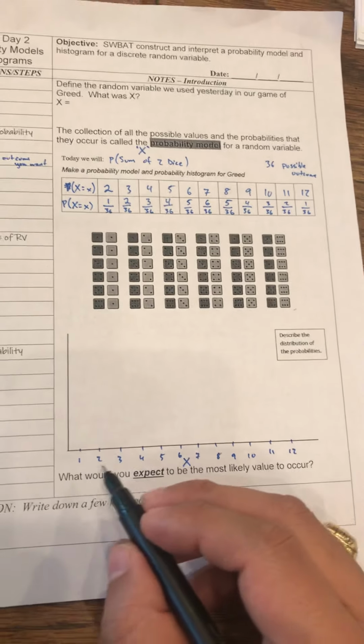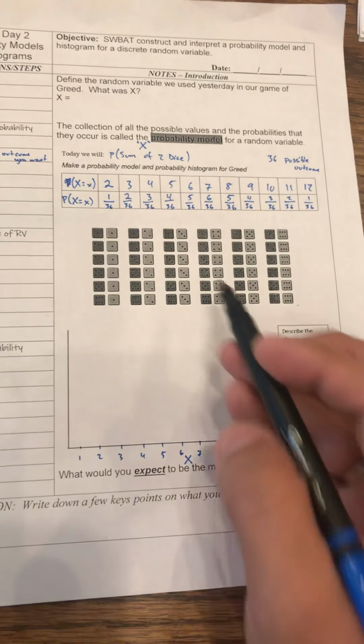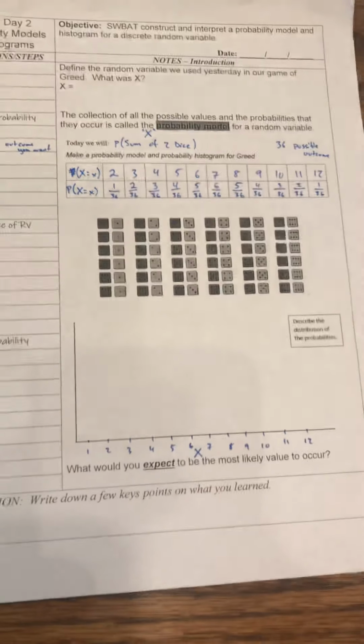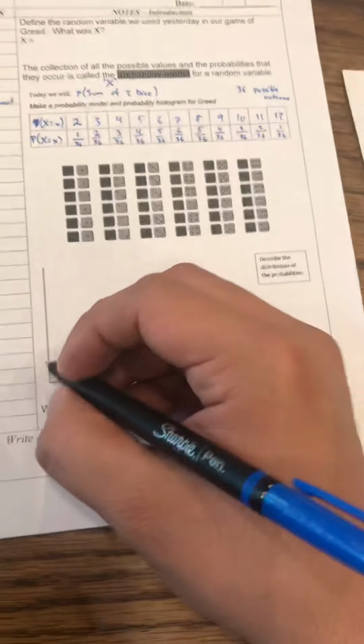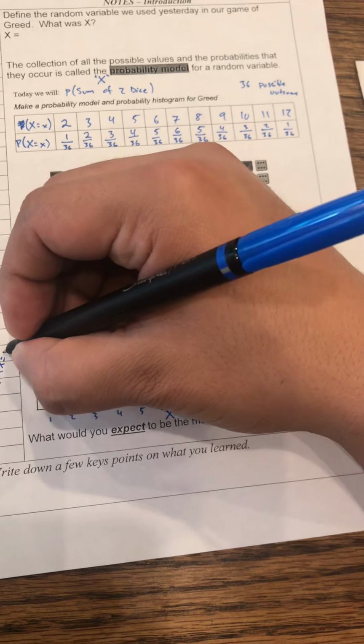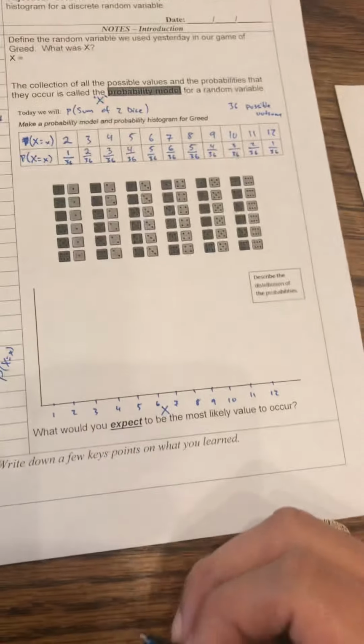Okay, so these are all our possible X values, random variables. Now right here, this is our probability, the probability of X equaling a certain value.